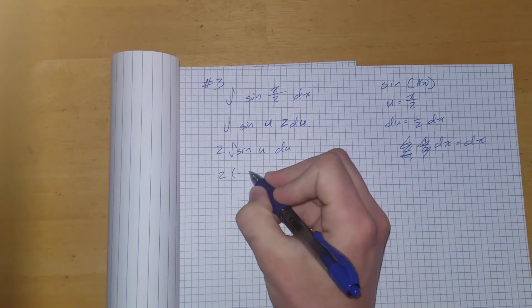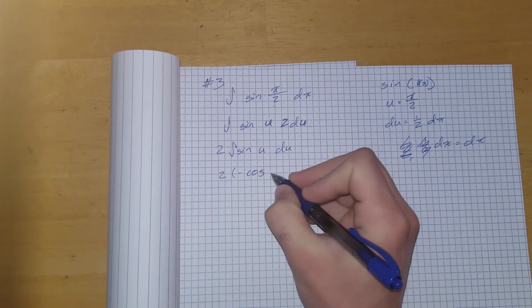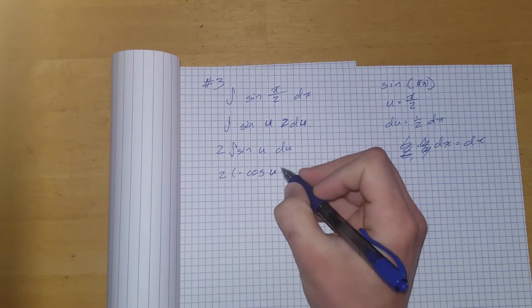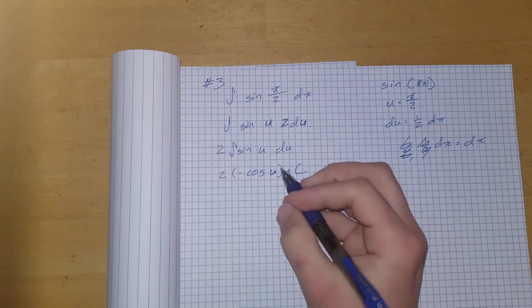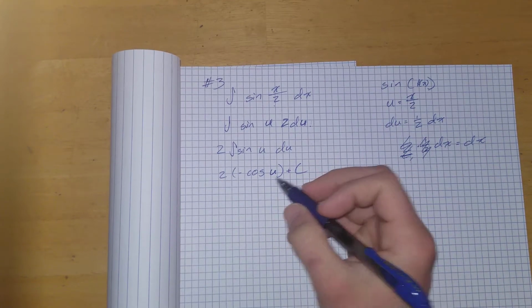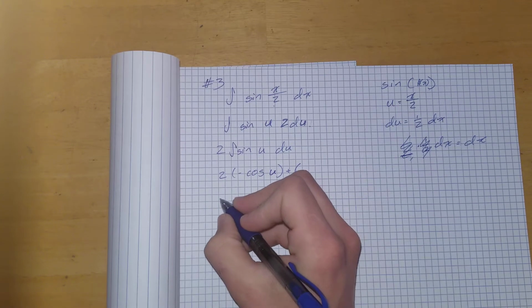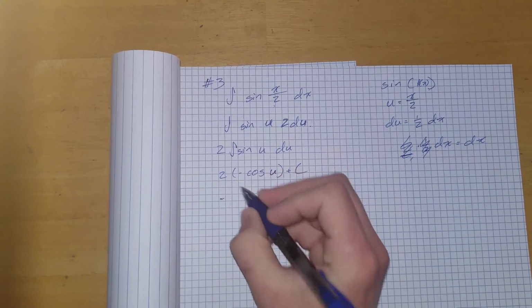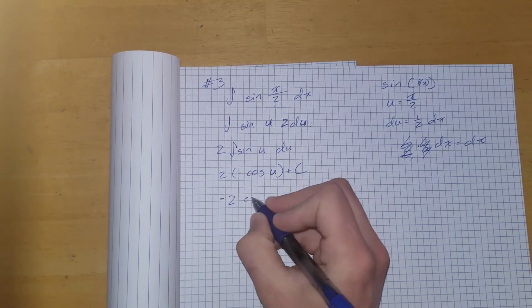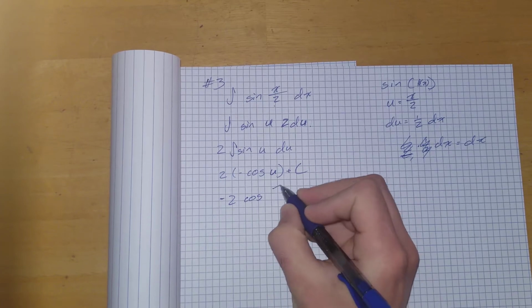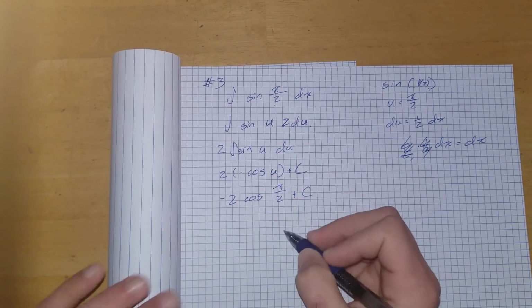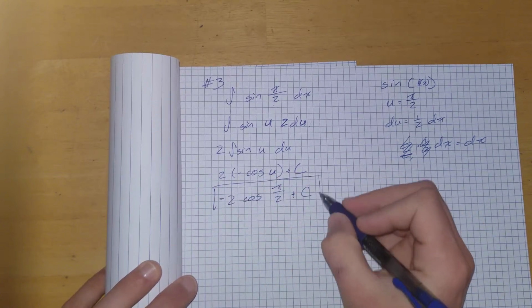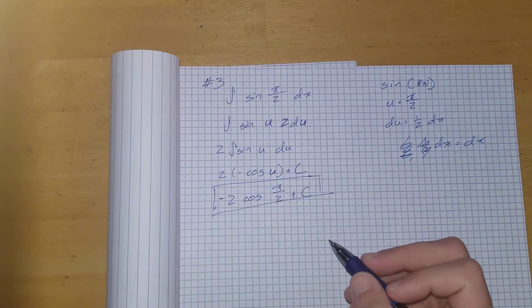Negative cosine u plus c. Now I will just sub my u back in and I will get the right answer. So I'm going to bring the negative out here: negative 2 cosine x over 2 plus c. And that is my answer for number 3.